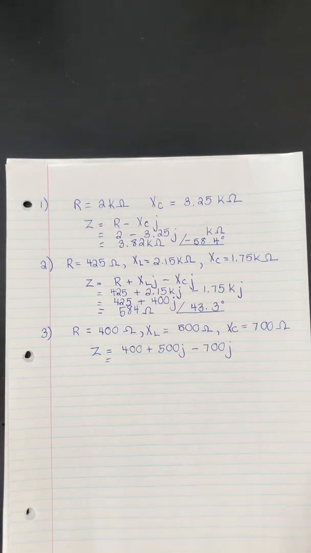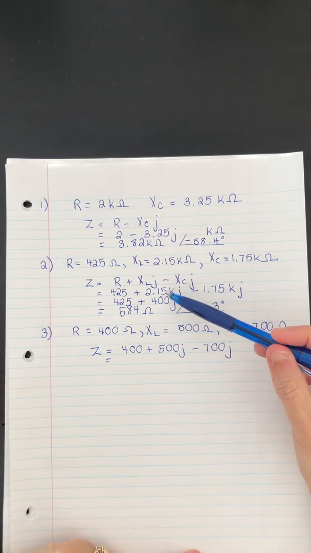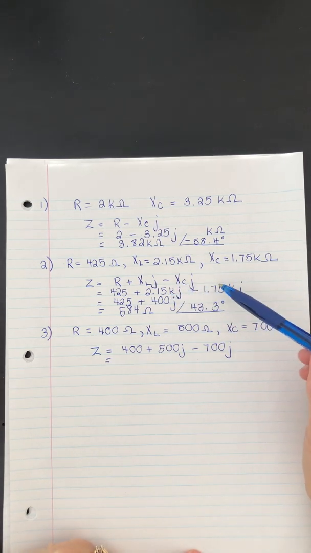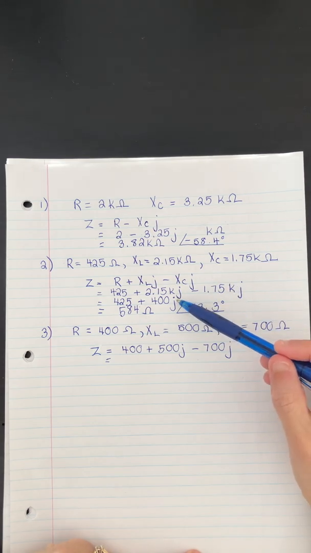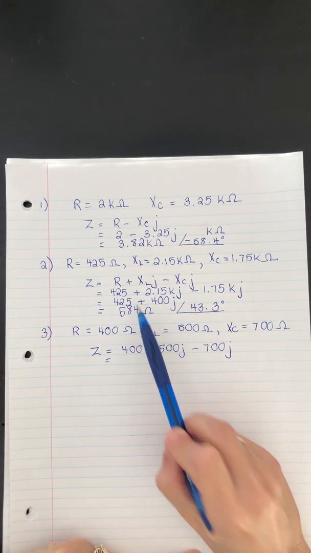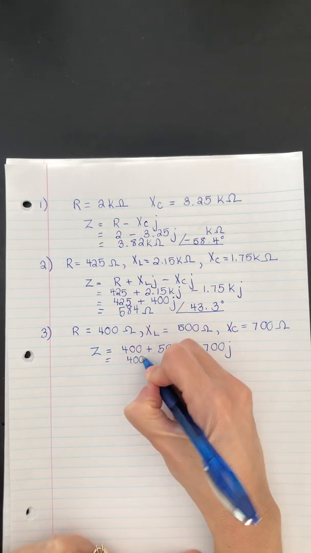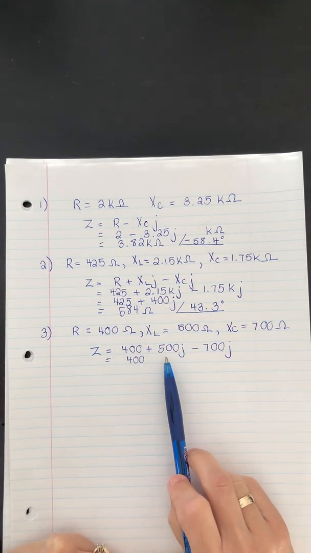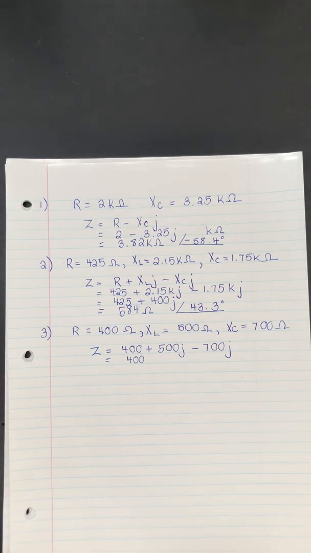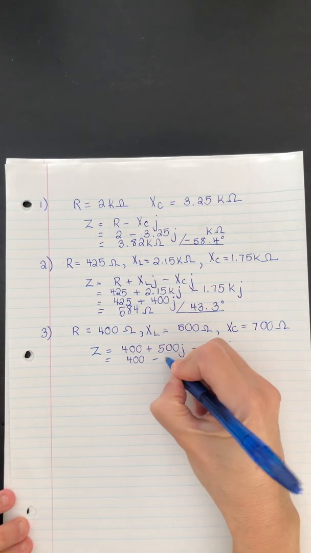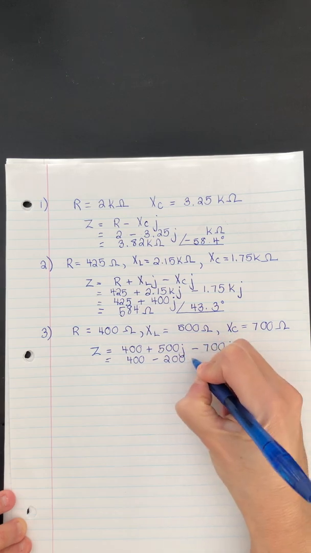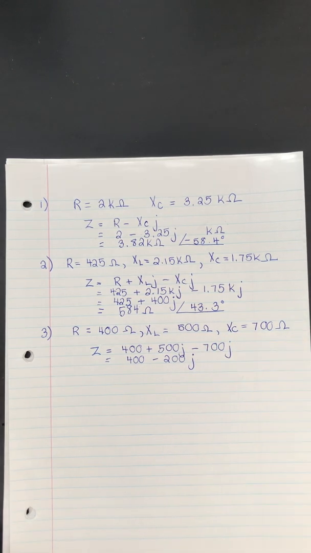So the next step is to collect like terms. Just as we did back here, we had these 2 imaginary numbers that we collected together. Overall, we had a positive imaginary number. In this case, if you take a positive 500 and subtract 700 from it, you will get negative 200. So we now have this complex number, 400 minus 200J.